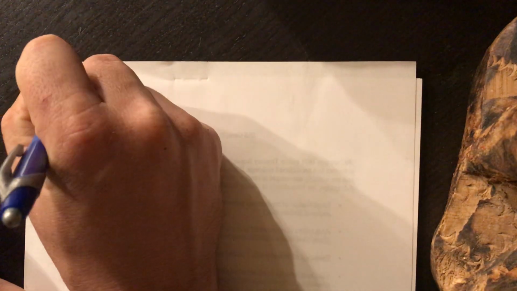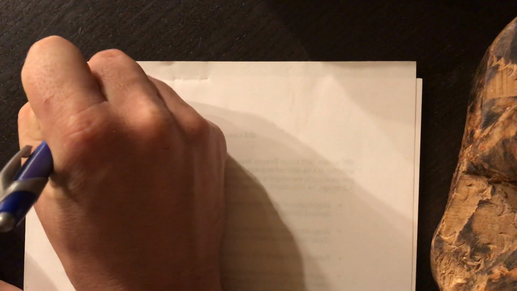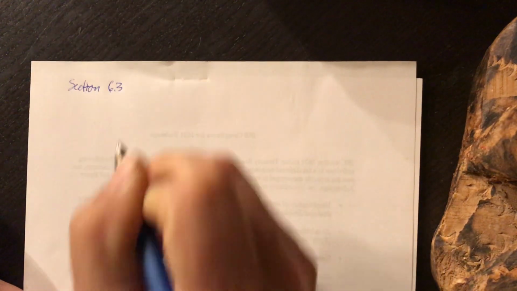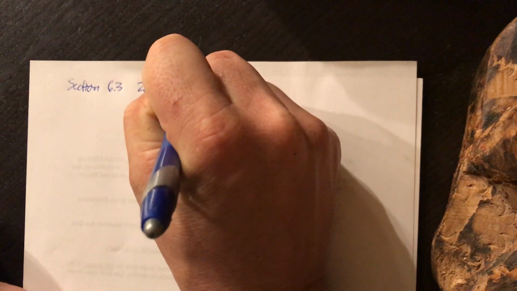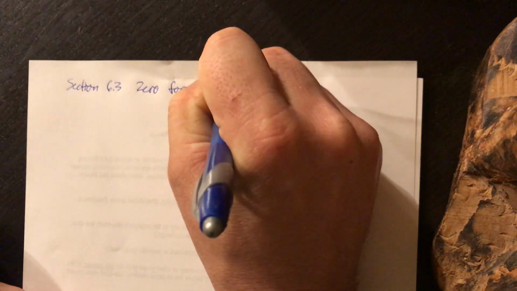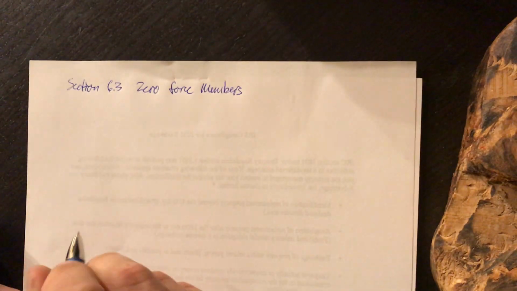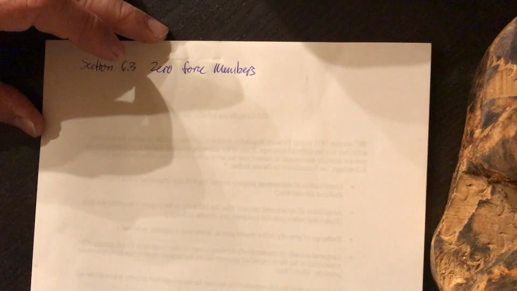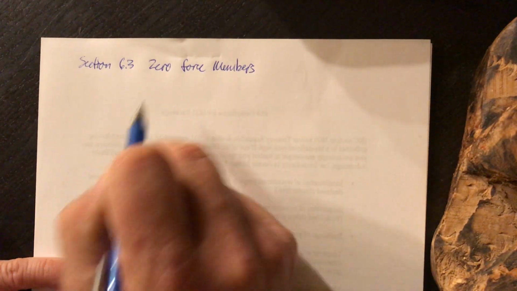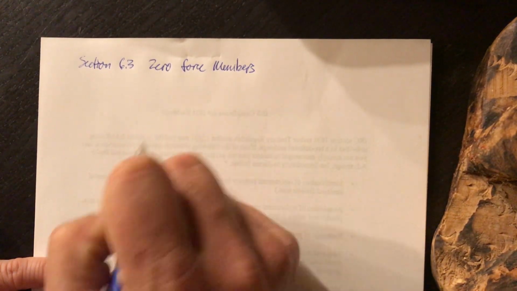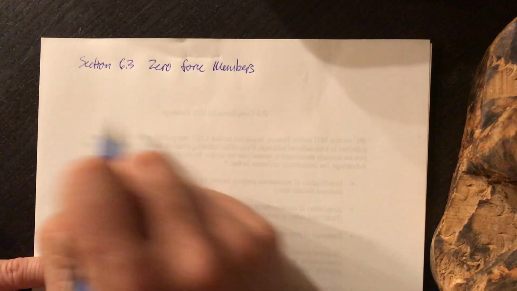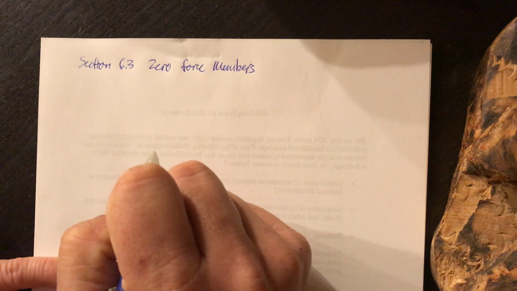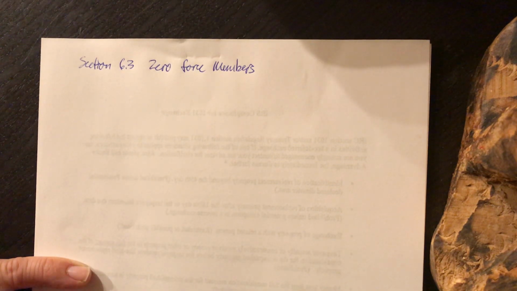Okay, in section 6.3, we need to talk about zero force members. Now there are two common types of zero force members. You might guess from the name that a zero force member is a member in which there are no forces. To see the two different types of these, rather than looking at their definitions first, I think it's easiest if we look at a couple examples.